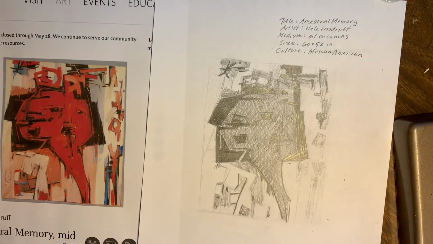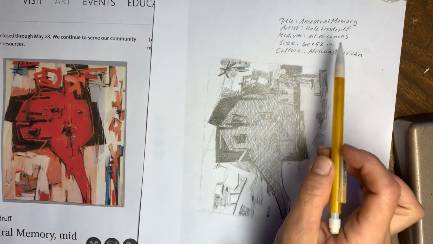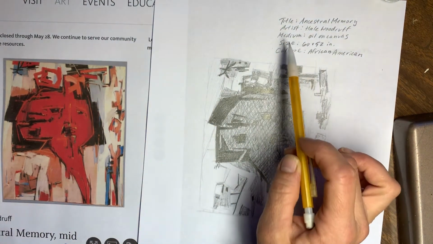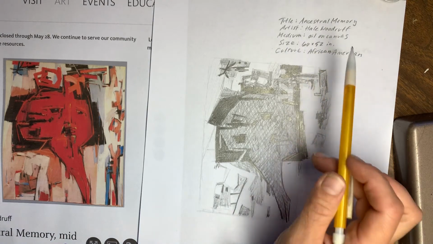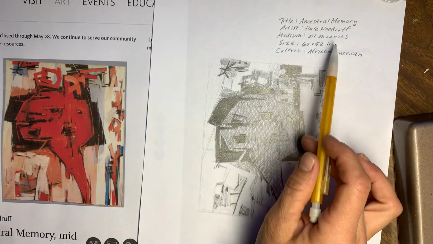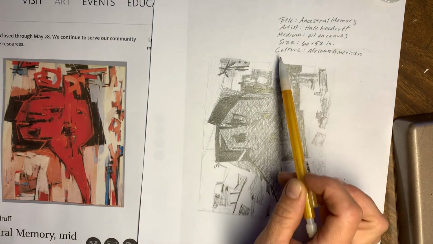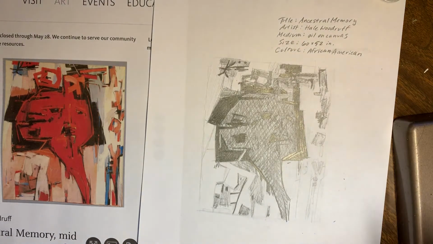So I wrote down the information called for in the assignment. The title is Ancestral Memory. The artist is, not sure if it's Hale or Haley Woodruff. The medium is oil on canvas. The size is 60 by 52 inches. The culture is African American.